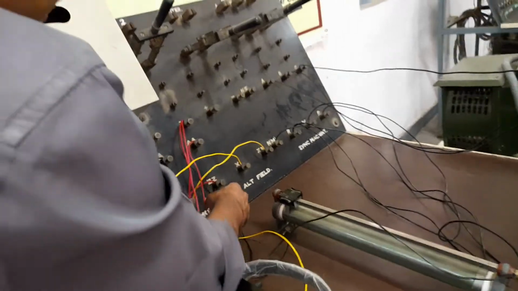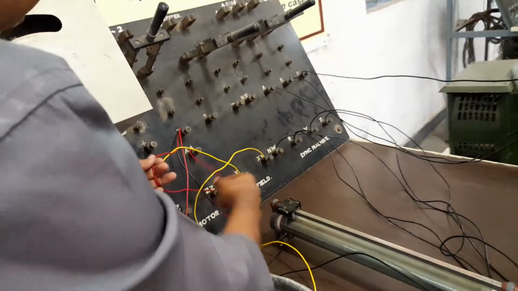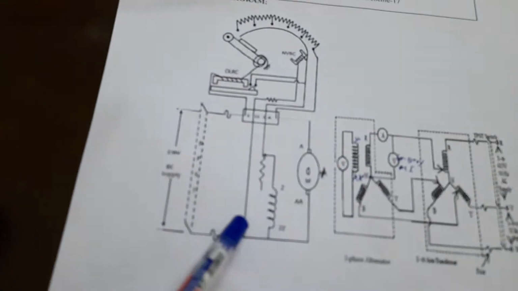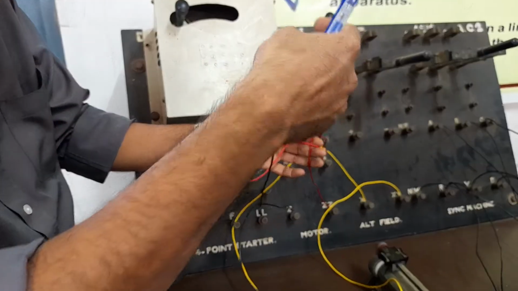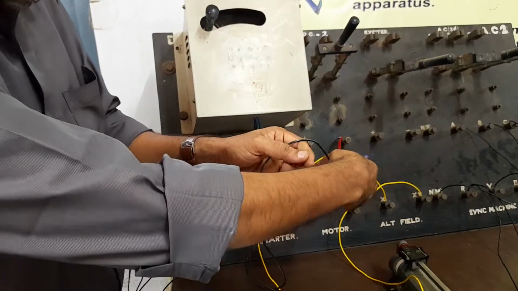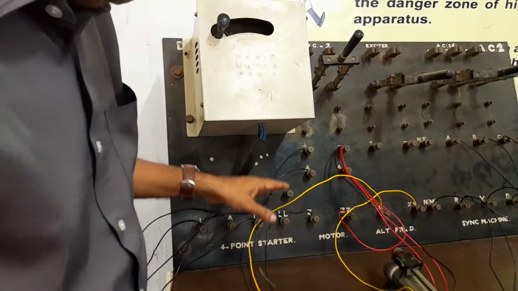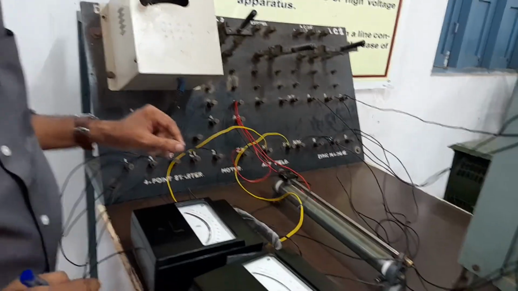From ZZ, it is connected to negative, and A is also connected to negative as per the circuit diagram shown here. AA, ZZ, and LL, all three are connected to the negative terminal. You can observe this is LL, this one is AA, and this one is ZZ. Is it clear? So that finishes the DC motor connections, that is the prime mover connection.